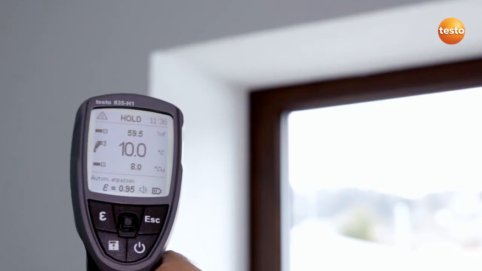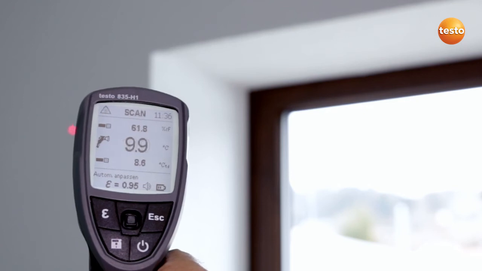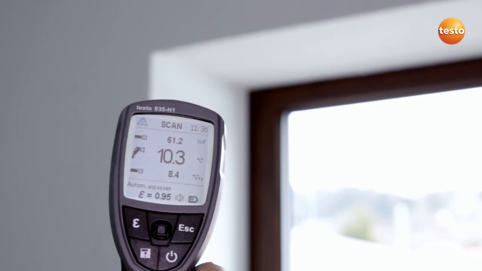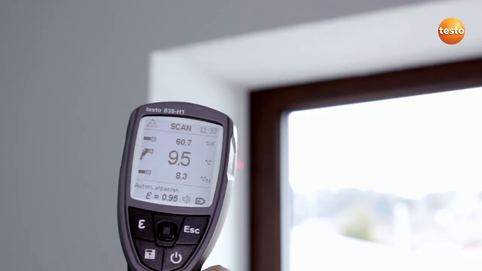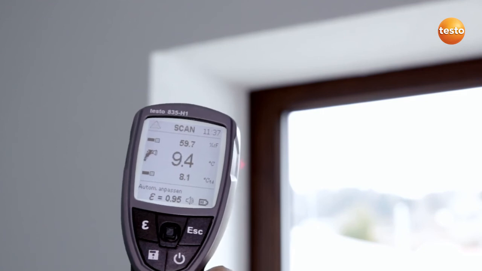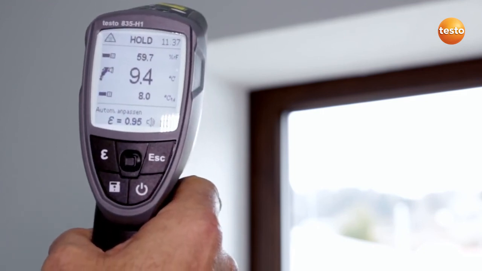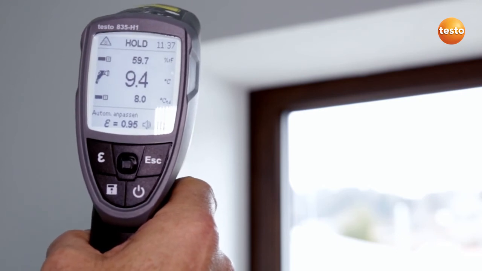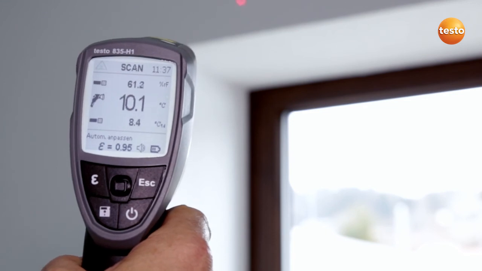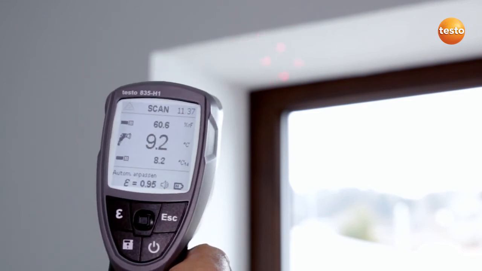So I'm now testing the 6 centimeter deep insulation on the window jamb. I move from the wall surface into the window jamb and can see that there's almost no temperature drop at all. I'm now checking the insulated roller blind casing. I go back to the surface and move the instrument across to the window opening, and we're not seeing any drop in temperature here either.